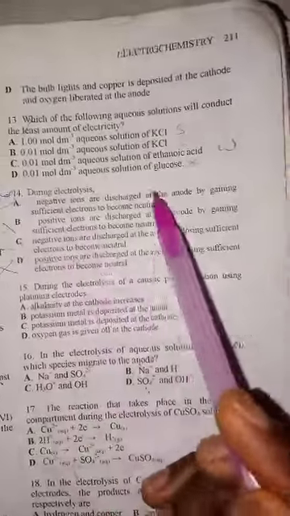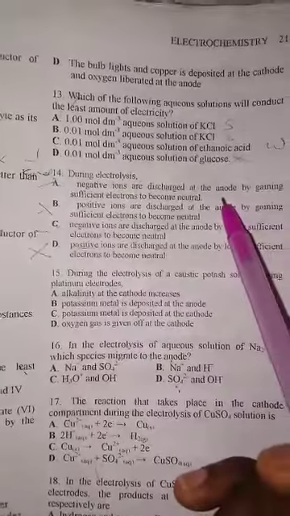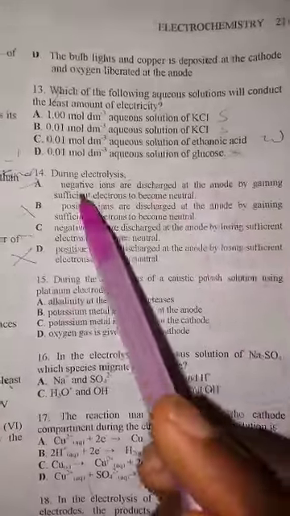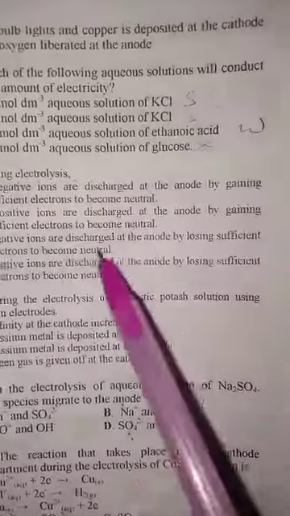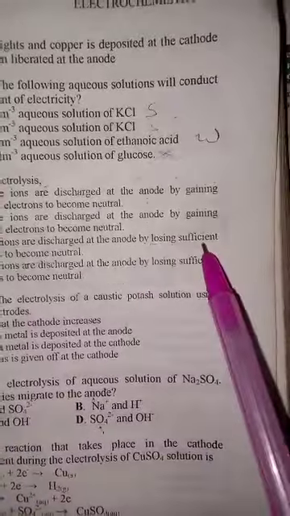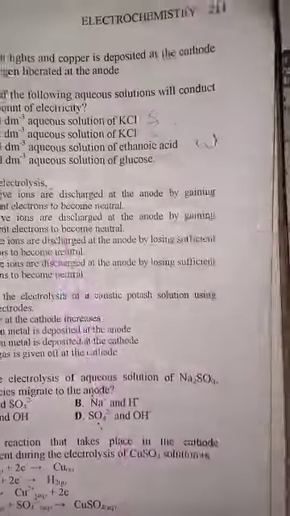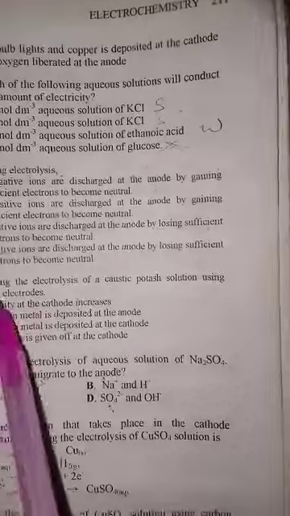Now what happens at the anode? Oxidation. What is oxidation? Loss of electrons. So negative ions are oxidized by losing electrons. This one says gaining an electron, so by losing sufficient electrons, C is correct. Yes, C is correct.